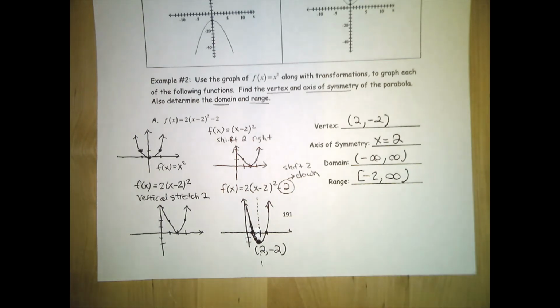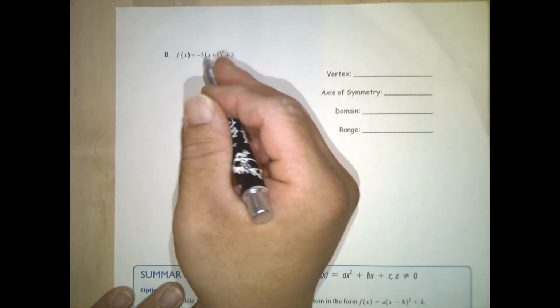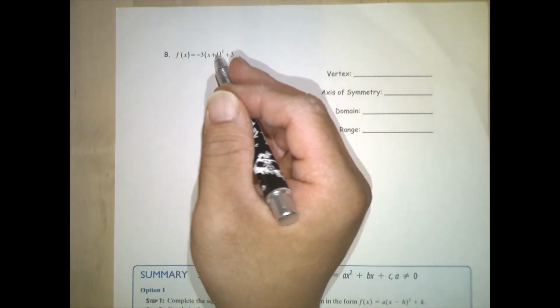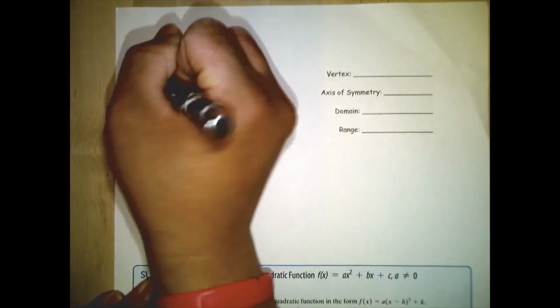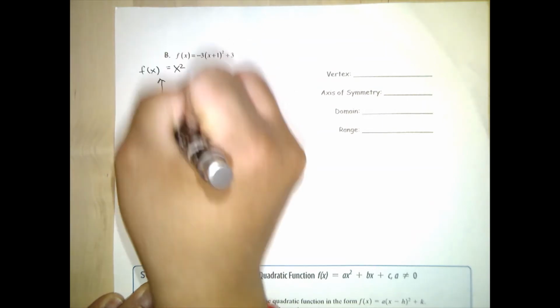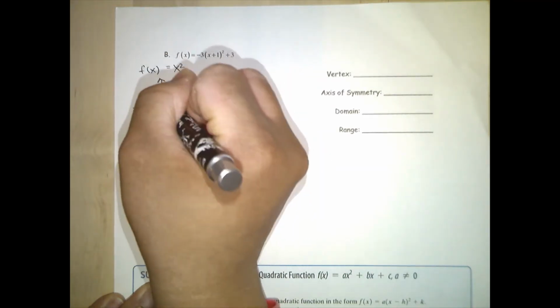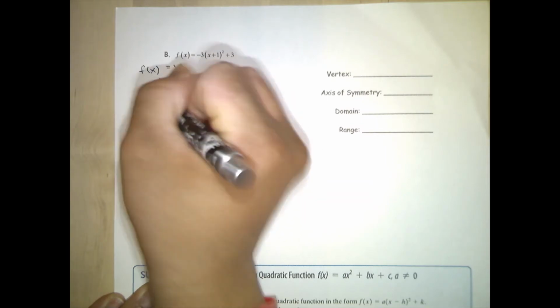All right, so now let's try another one. We have f of x is equal to negative x plus 1 squared plus 3. So let's start with f of x is equal to x squared. So again, we have points at 0, 0, 1, 1, negative 1, 1.